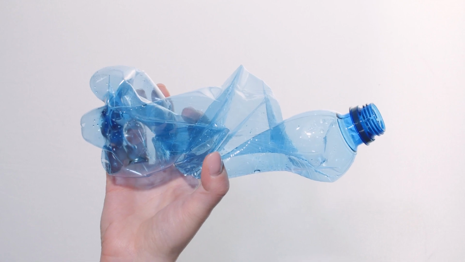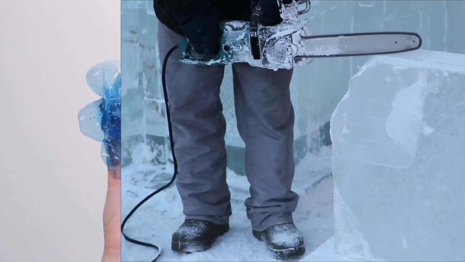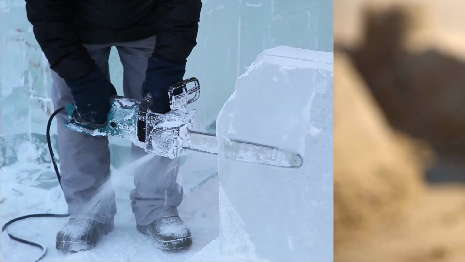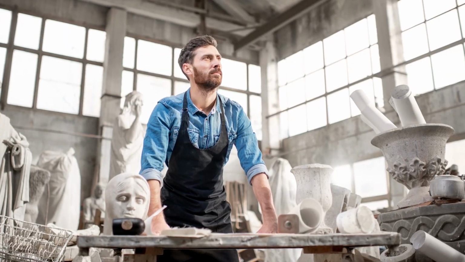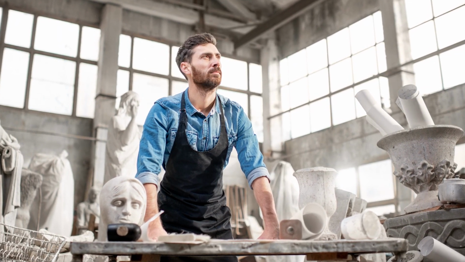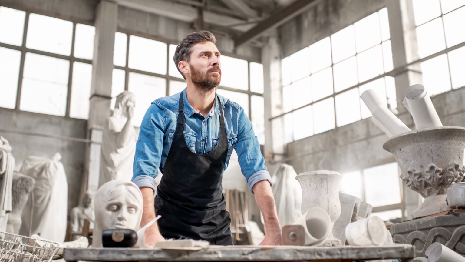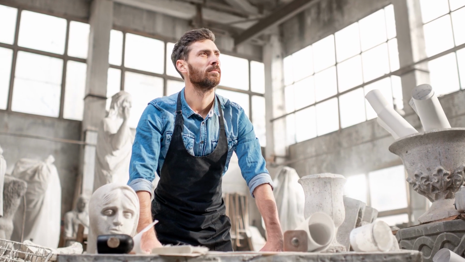Can you think of any other materials used in sculpture? What about ice? Sand? How might the sculptors of tomorrow continue to utilize the element of form? What materials do you think they will be using?